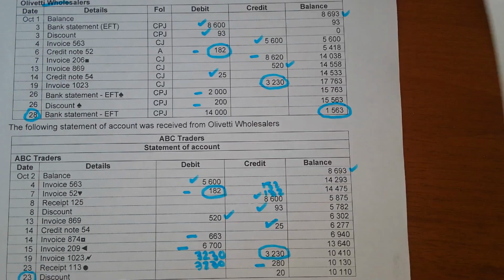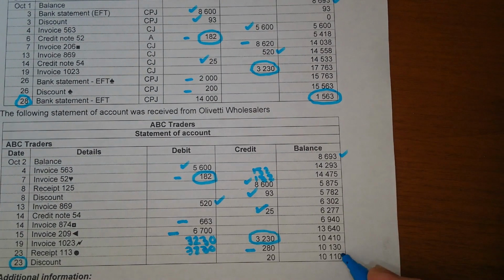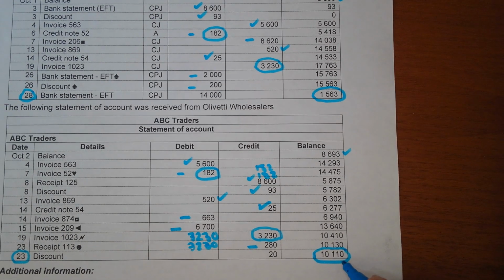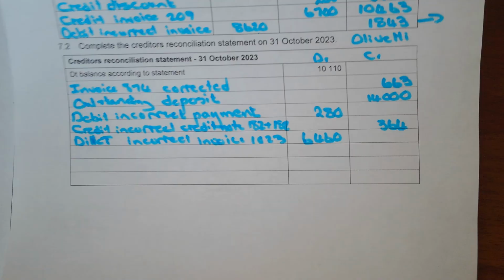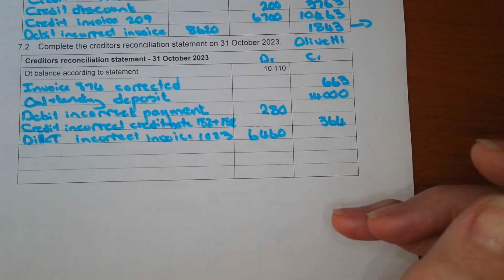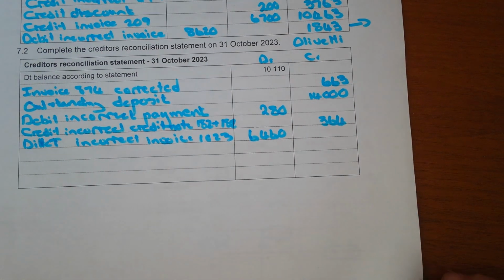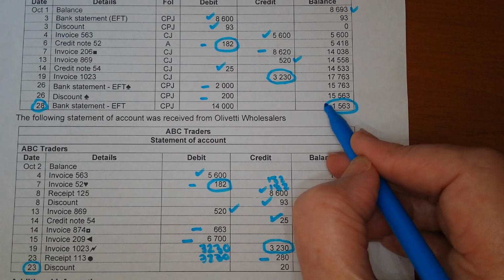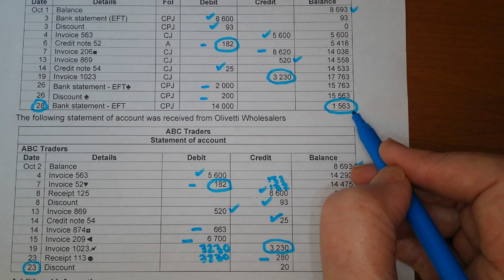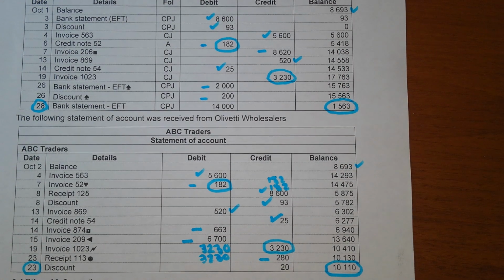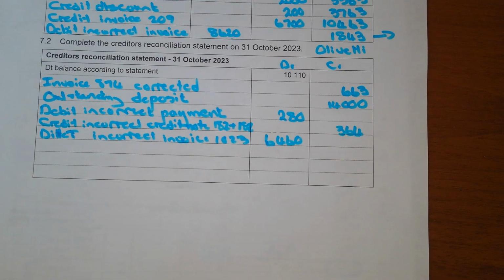In the bank statement, you will also start with a balance where they stopped, and that means that statement balance is on the debit side, 10,110. Then, just as we did in bank reconciliation, we look at this balance 1563. This is a creditor, so it means that that balance must go on the credit side.